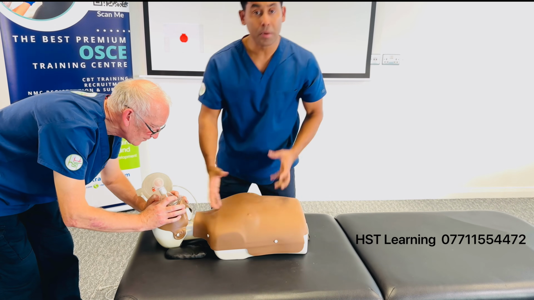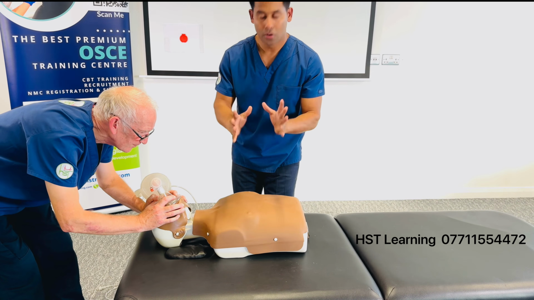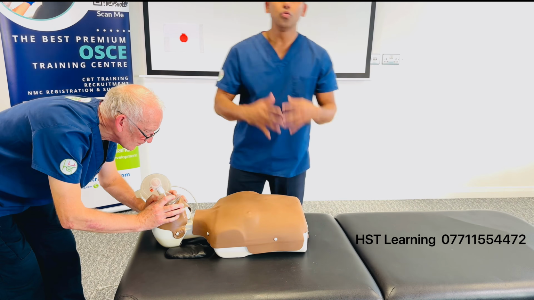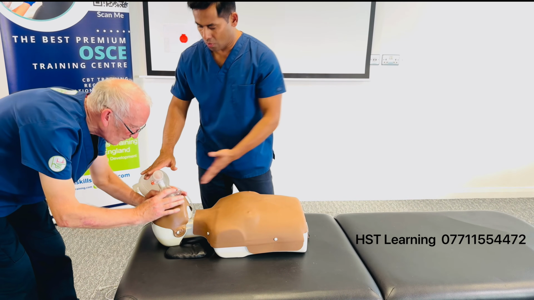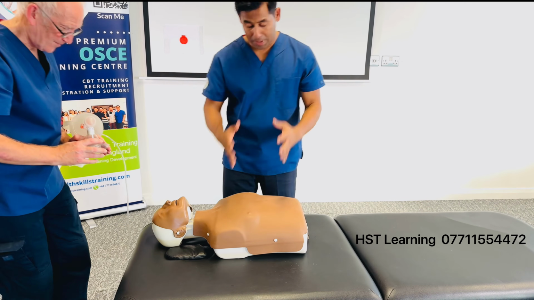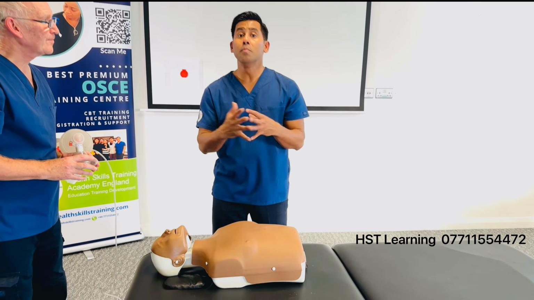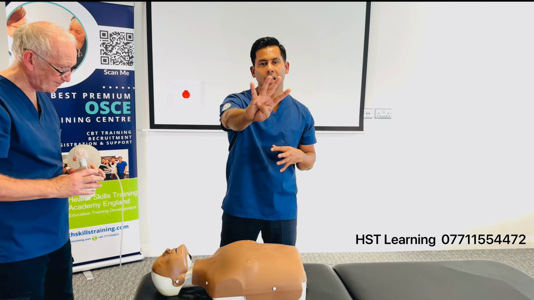Okay, those are the common errors you can see in terms of rate, rhythm, and giving the ventilation. Now, you need to carry on compression. That is fine. Thank you. So you need to compress the chest for 2 minutes. Ideally, this will take about 4 cycles.